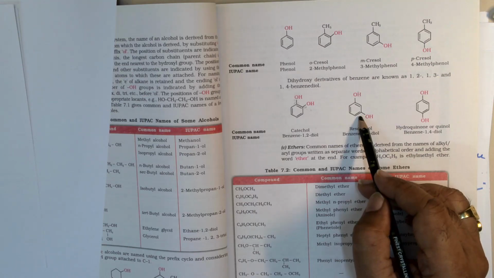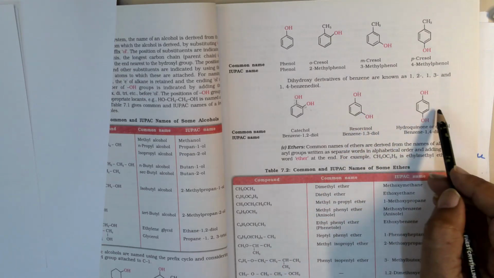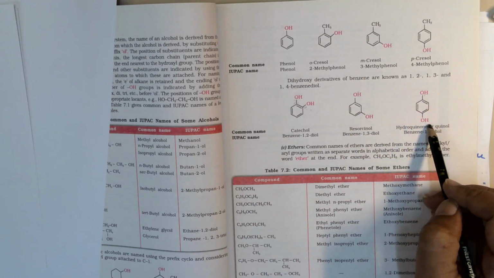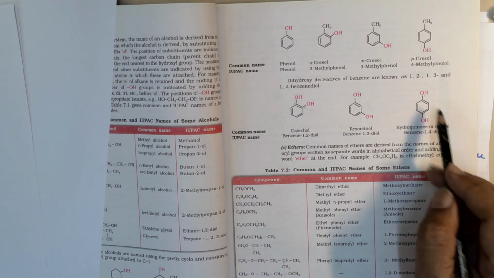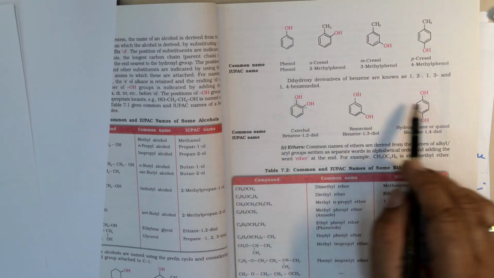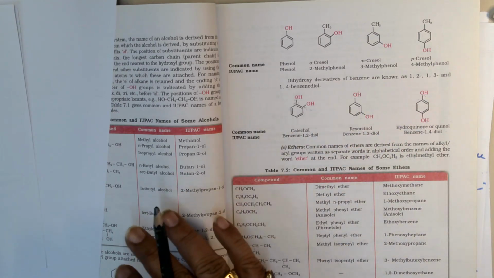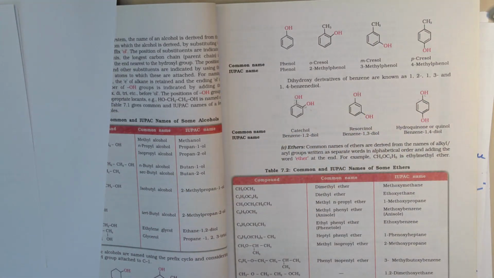And this is resorcinol, that is the meta position. And what about the other one? This is in the para position. This is known as hydroquinone or quinol. So draw all these structures. These are the three different types of dihydroxy derivatives of phenol.